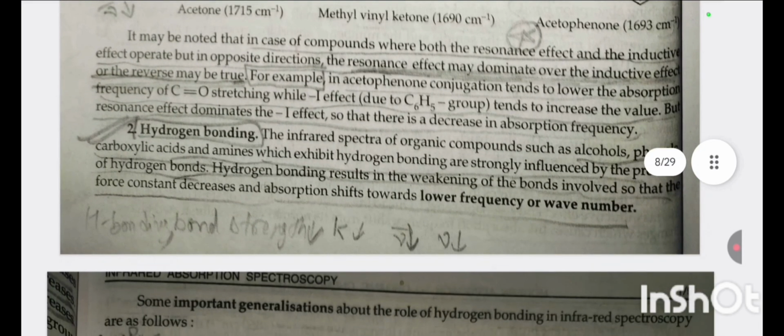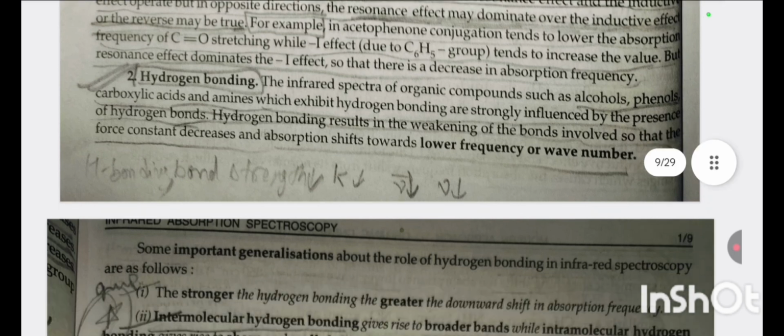Second, hydrogen bonding. The infrared spectra of organic compounds such as alcohols, phenols, carboxylic acids, and amines, which exhibit hydrogen bonding, are strongly influenced by the presence of hydrogen bonds. Hydrogen bonds result in the weakening of the bonds involved, so that the force constant decreases and absorption shifts towards lower frequency or wave number.